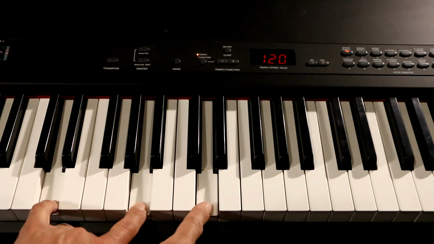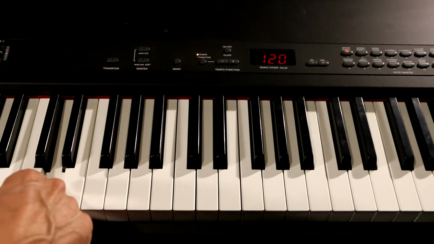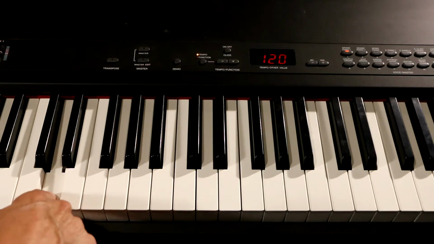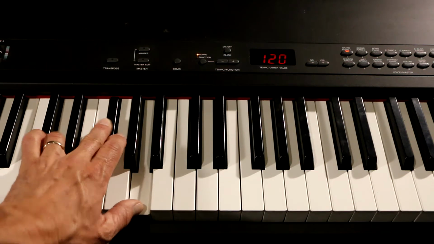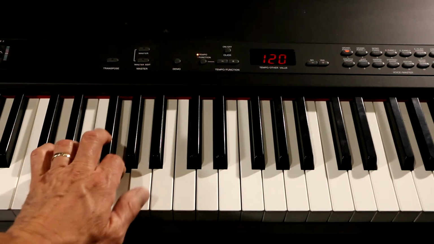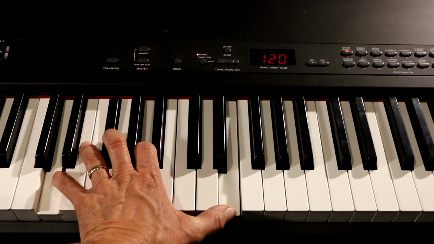Now, what is this? That's an octave. That's a fifth. I'm measuring it from the root. This is called the root note. This is the root. That's the third. This is the fifth. I've talked about this in other videos. 1, 2, 3, 4, 5. 1, 3, 5. Octave. 9.